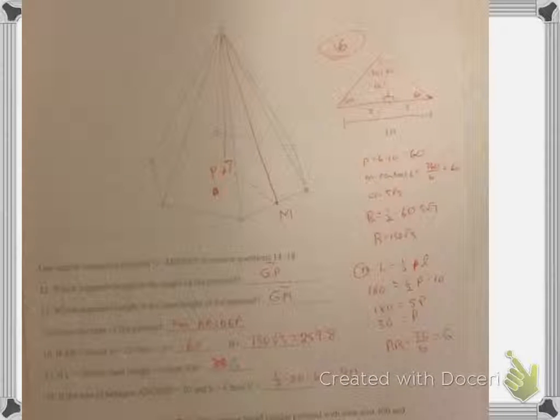Okay, finishing off the test then. Which segment's height in the picture there is the height of the pyramid? The height goes from the vertex, which is up at the top of the picture there, the tippy top of the pyramid, and that's the point G, and it goes down and forms a right angle with the base, that's the point P, so your answer there is segment GP.